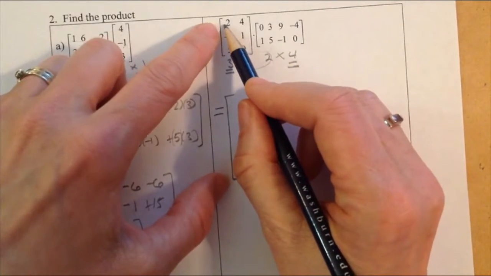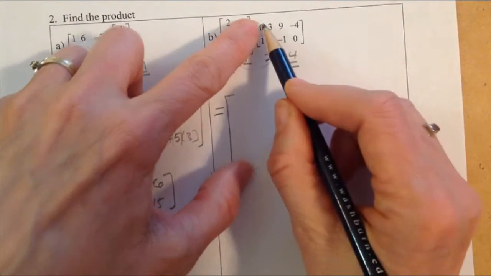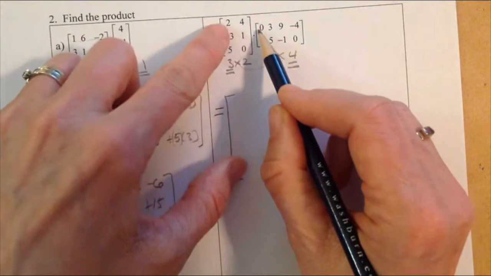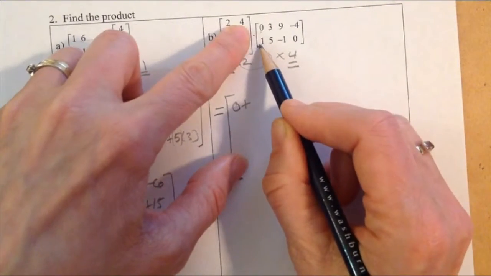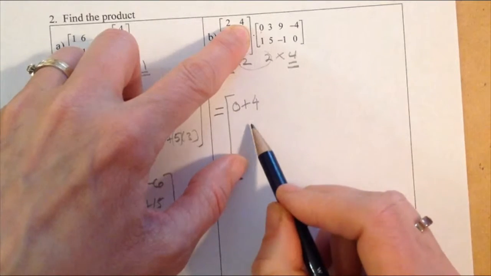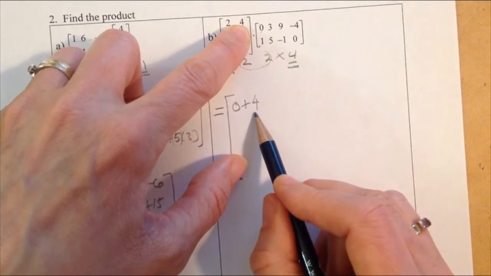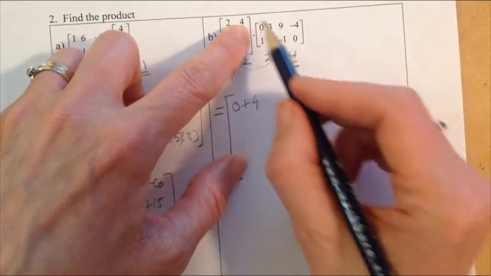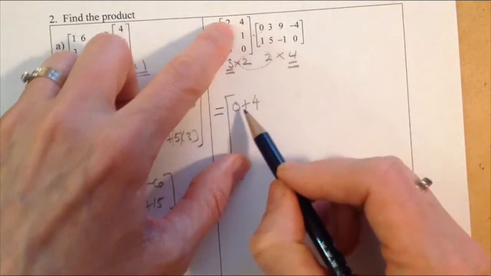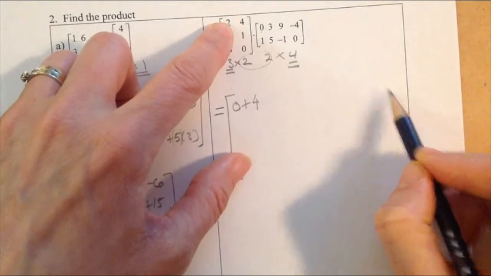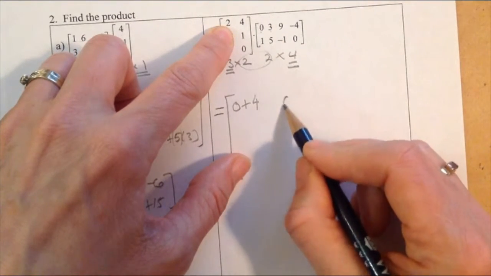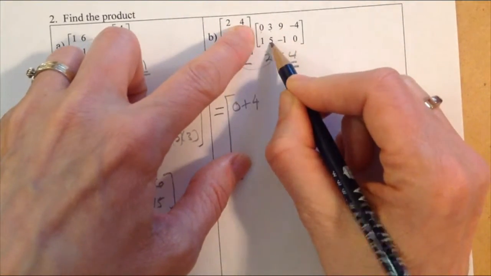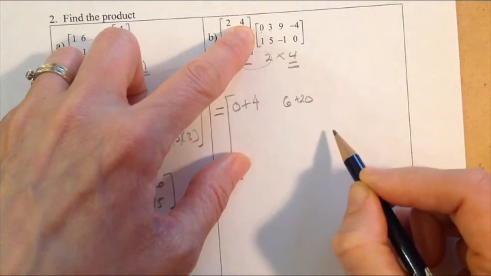Okay, so again, we work across the row compared to the column. So 2 times 0 is 0 plus 4 times 1. That's the first entry in the first row, first column. Okay, so now we're done with this. We're going to move along our row to get the next entry, which is 2 times 3, which is 6, plus 5 times 4, which is 20.